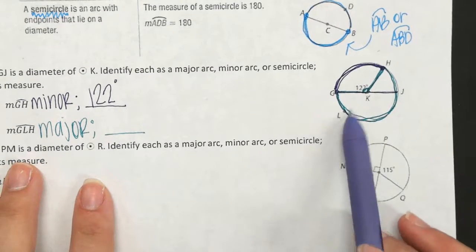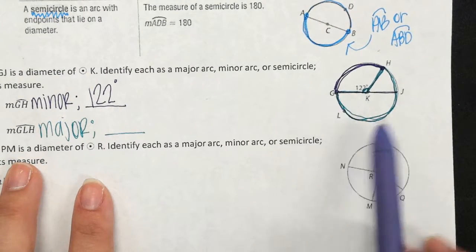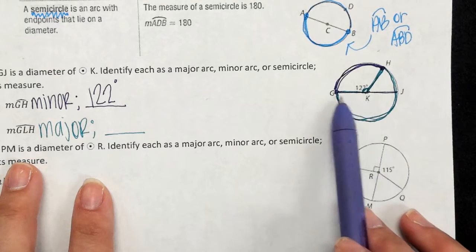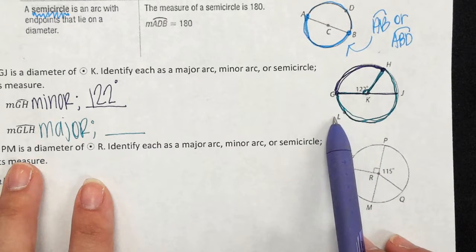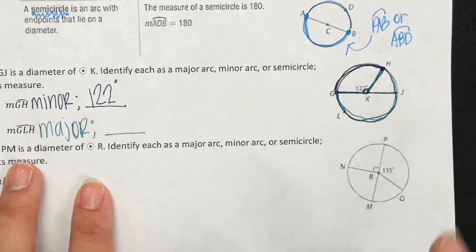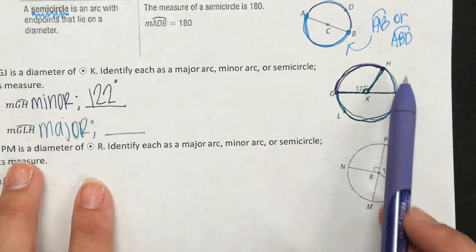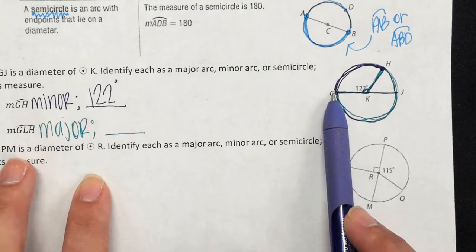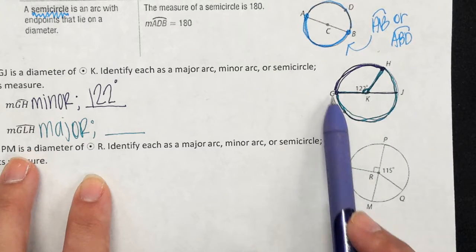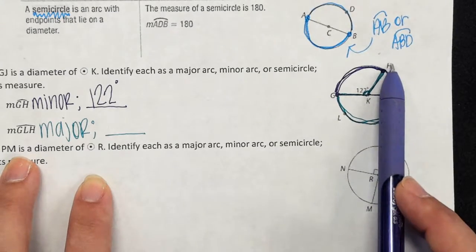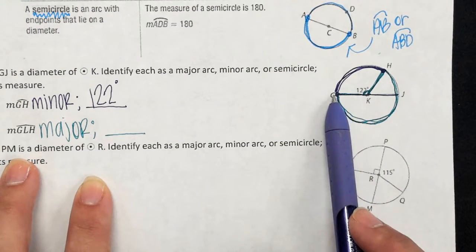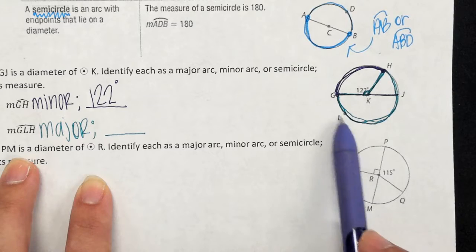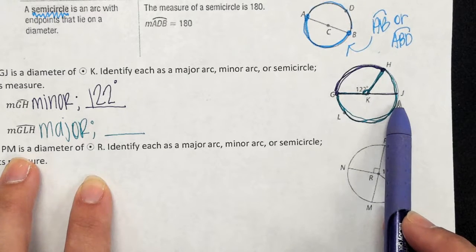Yes? Okay, for the major, why wouldn't it be G, L, and J? Why wouldn't it be what? I thought the second one, I thought it was a section, but they didn't have the J in it. That's okay. You only have to have 3. You don't have to name it G, L, J, H. You just name it 3. But where you start and where you end is important. So because it says G to L all the way to H, it's a major. If it was a semicircle, it would have had to stop at G, L, J.